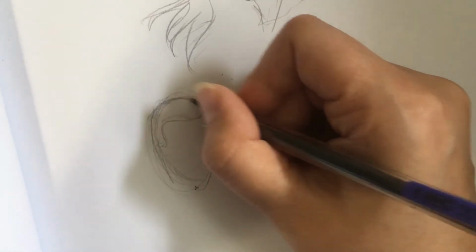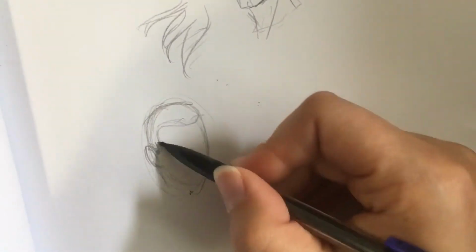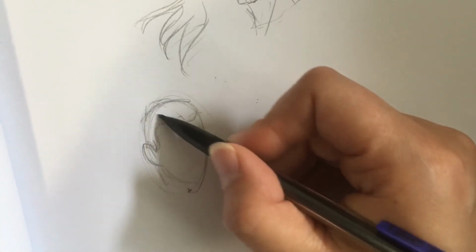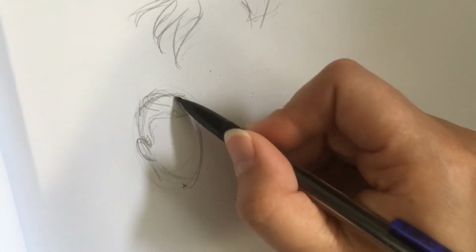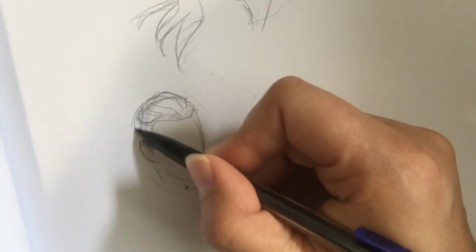Give yourself an outline as to where the front part of the hair is going. You don't have to follow that depending on what you're doing. It's just a guideline. And again, the hair has volume, so you just make sure that you're running the strands or the clumps around the skull.